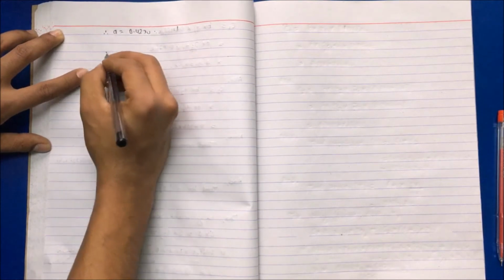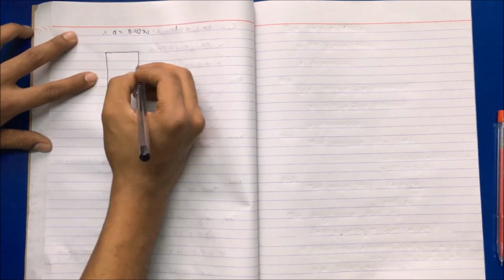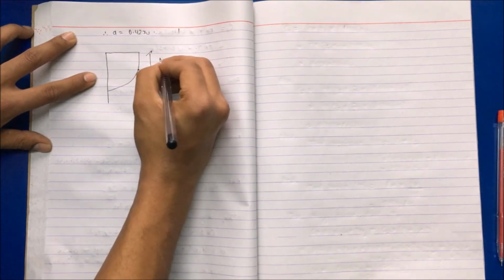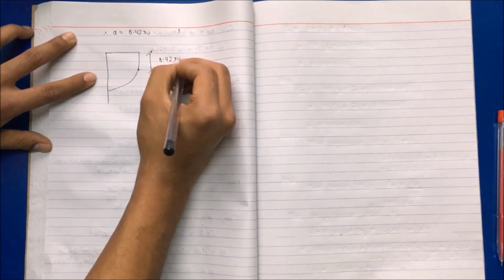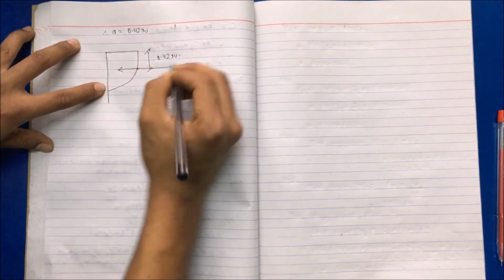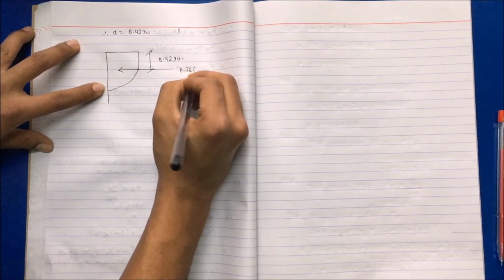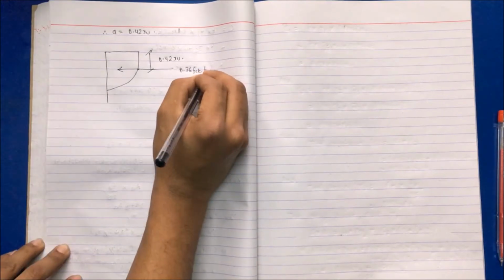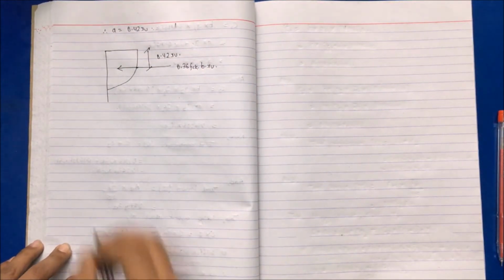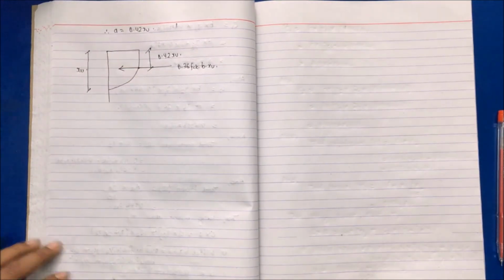Now drawing the stress profile, the value of A was calculated as 0.42 xu, that is, the compressive force will act at a depth of 0.42 xu from the extreme compression fiber. The value of compressive force is 0.36 FCK B into XU, and XU is the depth of the neutral axis.